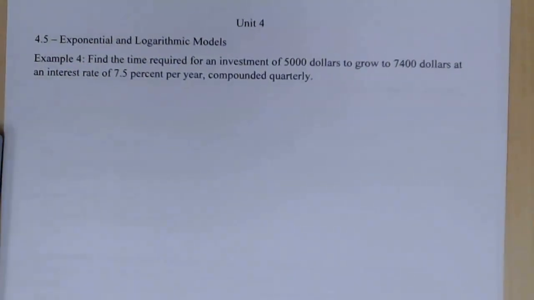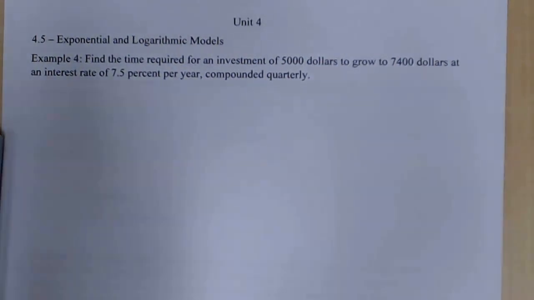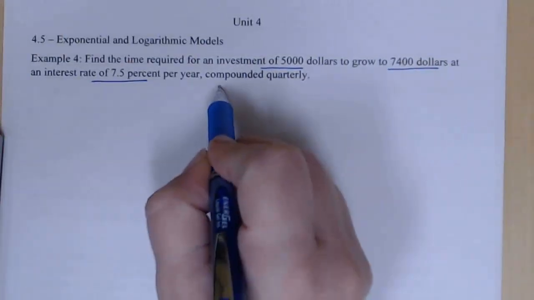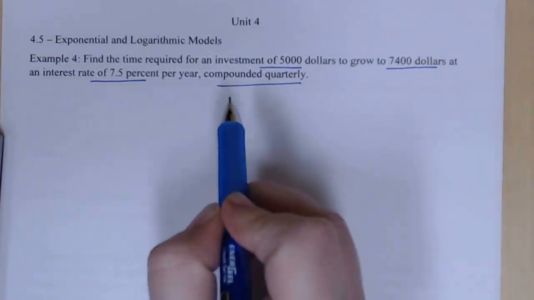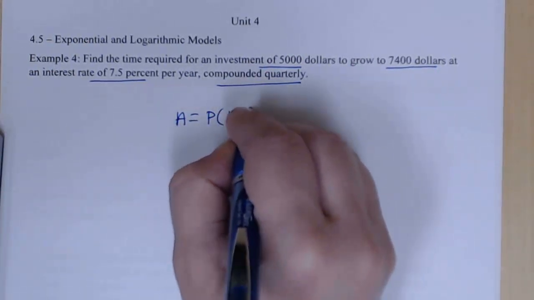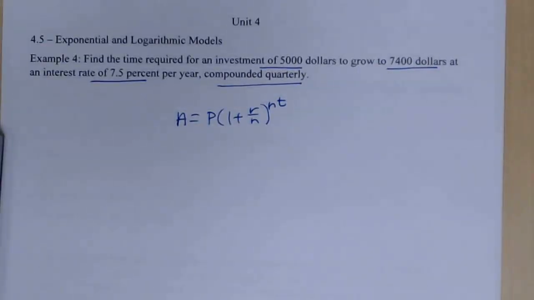Now this one's a little bit different because it goes back to a formula that we were previously given in another section. It says find the time required for an investment of $5,000 to grow to $7,400 at an interest rate of 7.5% per year, compounded quarterly. So the fact that it said compounded quarterly, you should have flashbacks to this equation here. No formulas will be given on exam, so make sure you understand and have those memorized of what you can work with. Then remember what you can plug in.